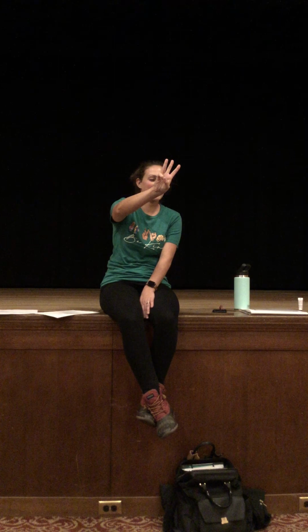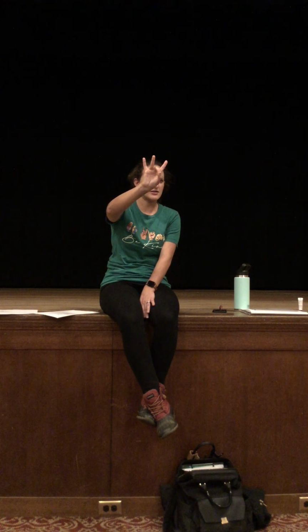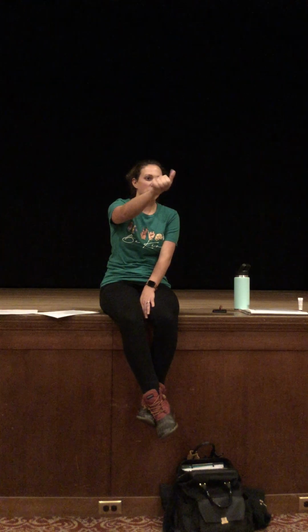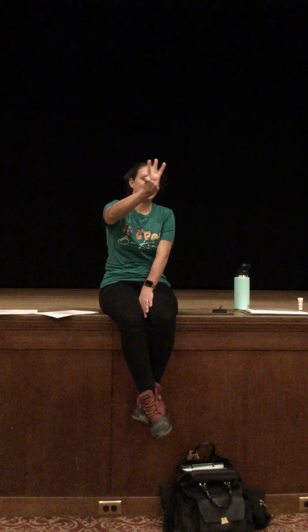Yep, so 6 is with that pinky. 7 is with that ring finger. 8 is with the middle. 9 is with the pointer finger. And then 10 is almost going to be like an A, but that thumb is up and you shake it. So 10. Yeah, so everyone always says 3, but in sign language this is 3. 3, this is 6.